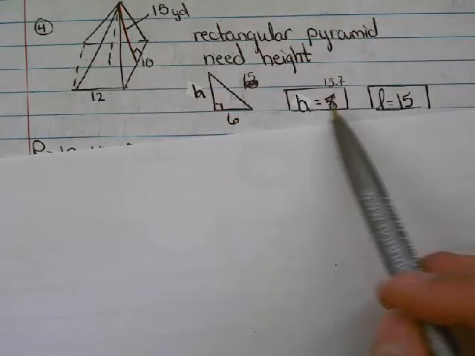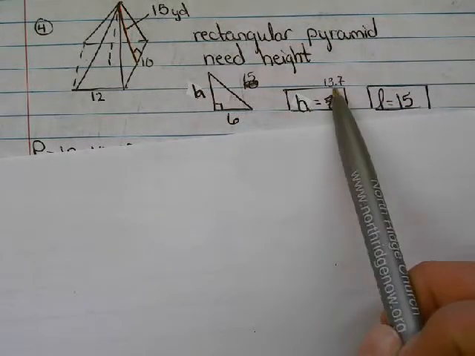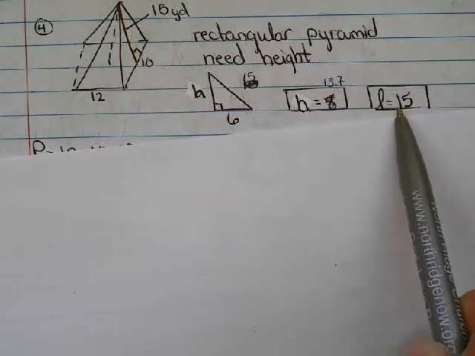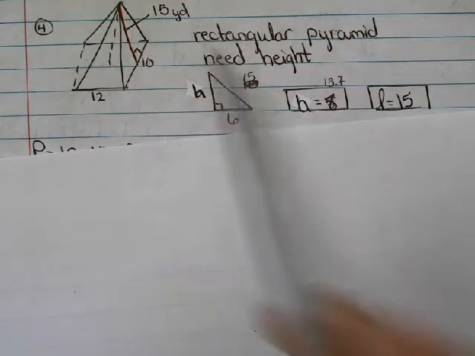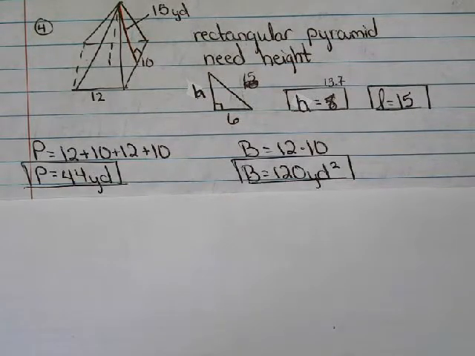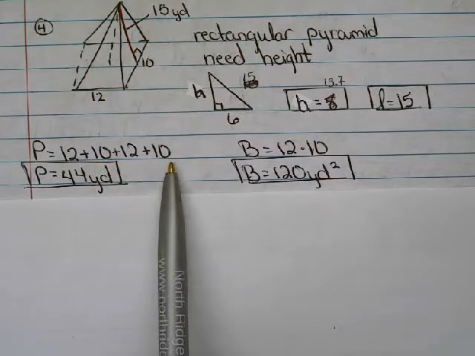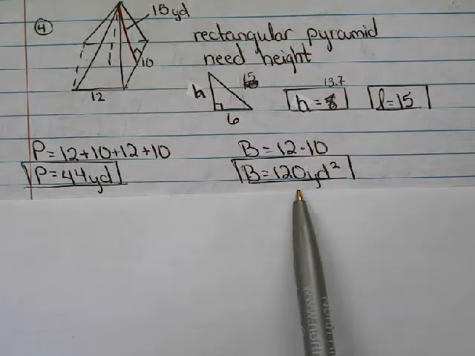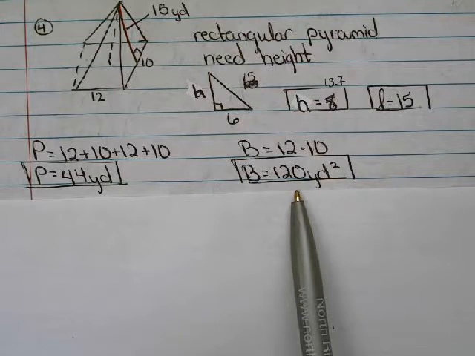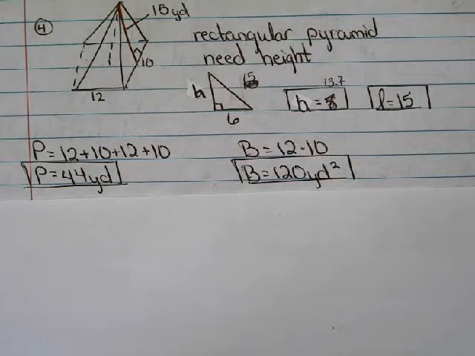Now that I have all the missing pieces of my height of 13.7, my slant height of 15, and I know that my bases here are 12 and 10, I can get the perimeter. So I add up all the sides of the base to get 44. The area of the base is going to be 12 times 10, which is 120. And then from there, all you do is plug it in to get your lateral area, surface area, and volume.